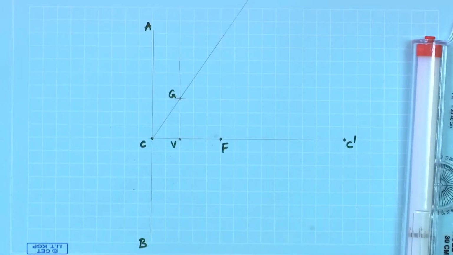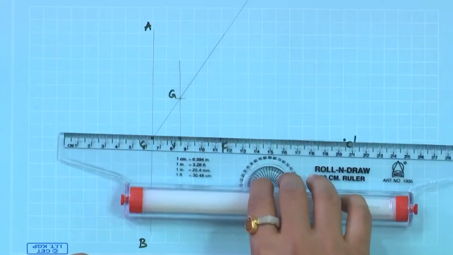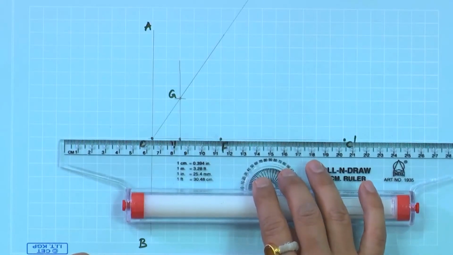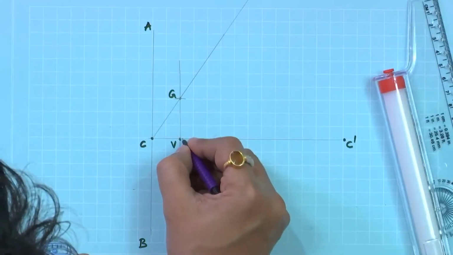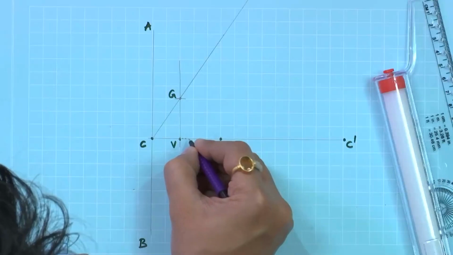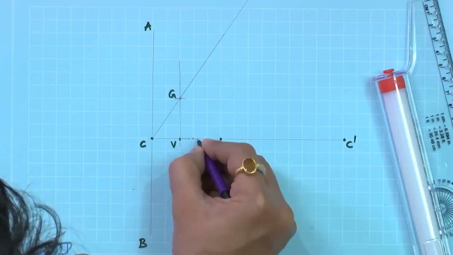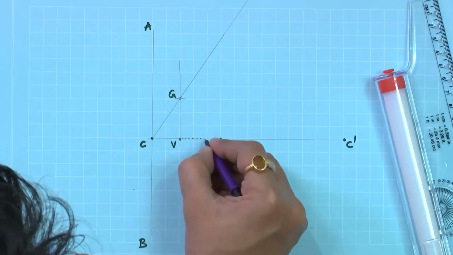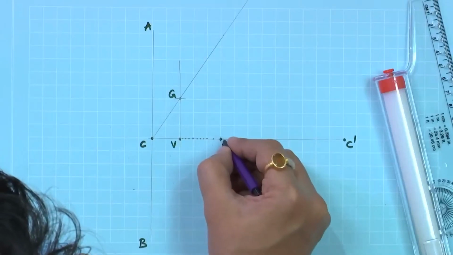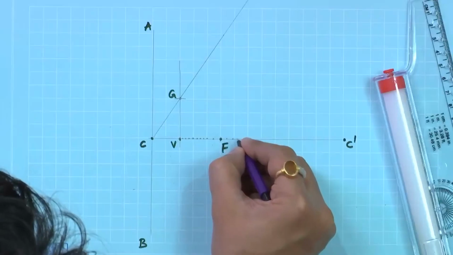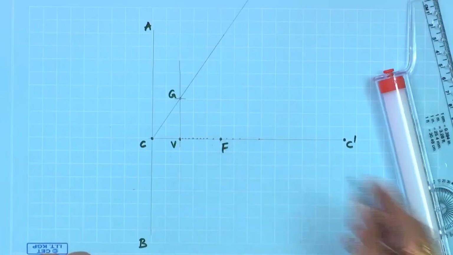Once it is done, we have to locate a few points 1, 2, 3 on VC prime. So, let us mark a few points somewhere here: 1, 2, 3, 4, 5, 6, 7, 8, 9, maybe 10, 11, 12, 13 and 14.